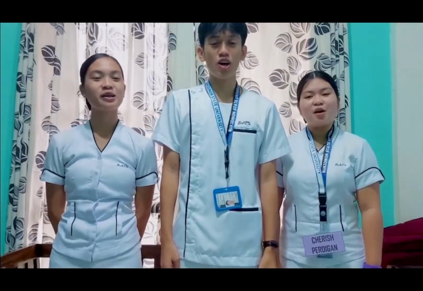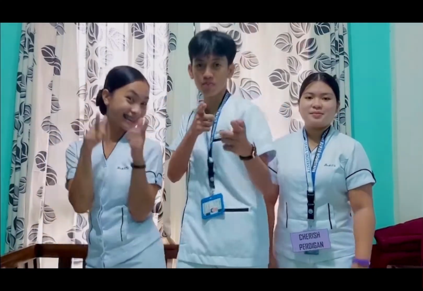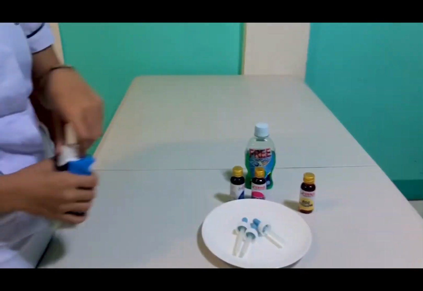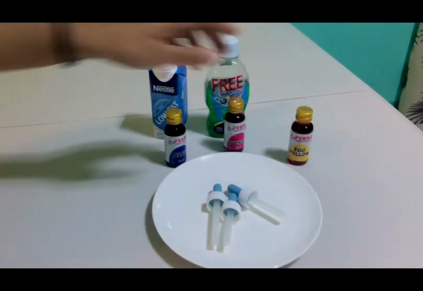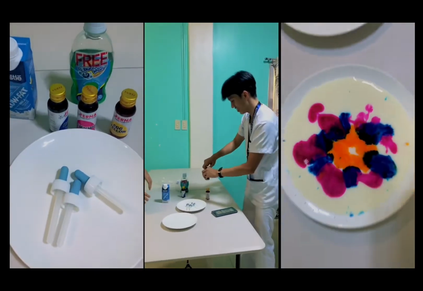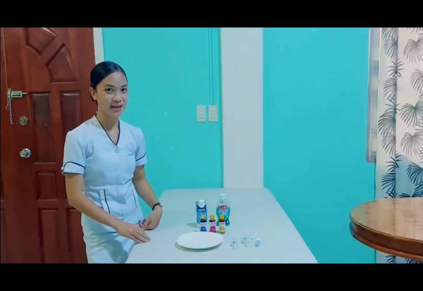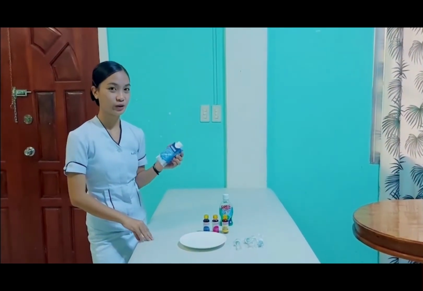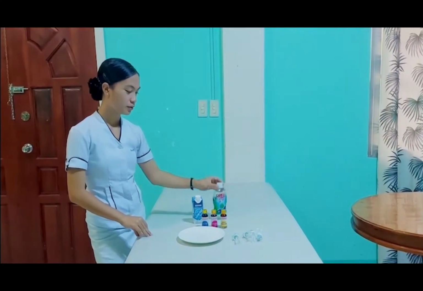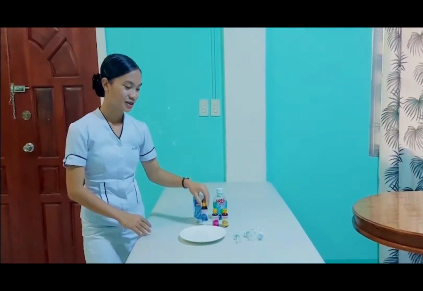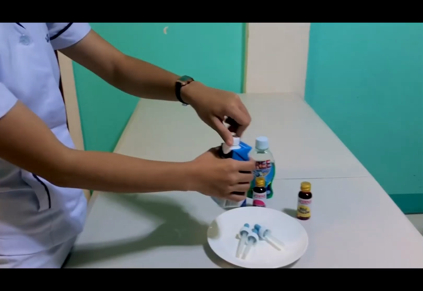And today we are going to conduct the Magic Rainbow Milk Science Experiment. For this experiment, we need milk, either 2% or whole, dish soap, food colorings, droppers, and a shallow plate.